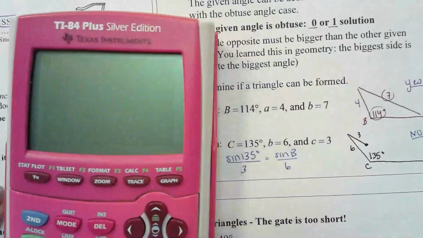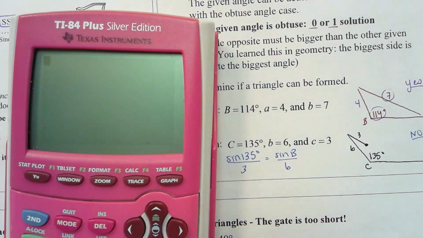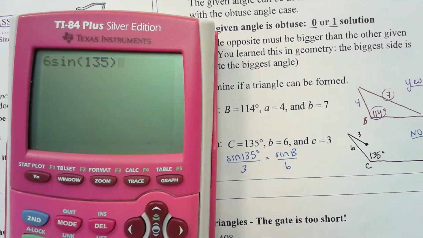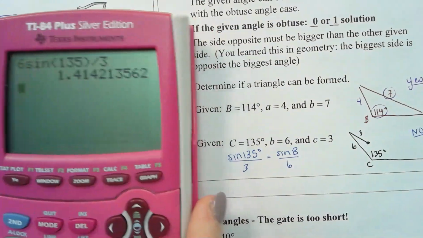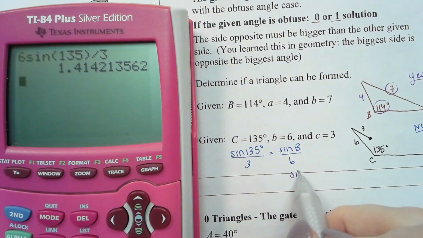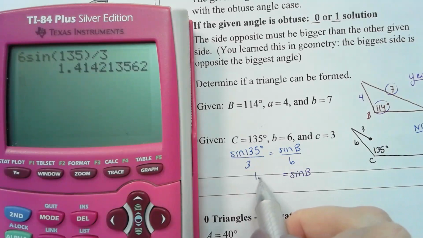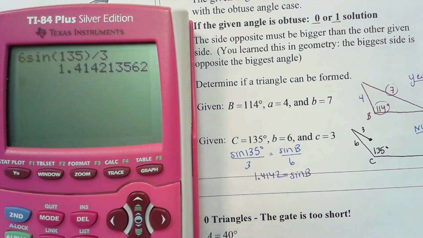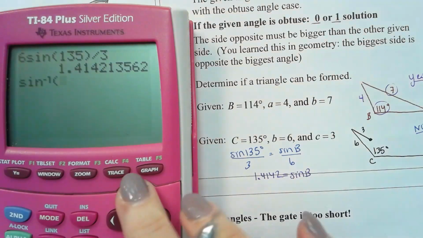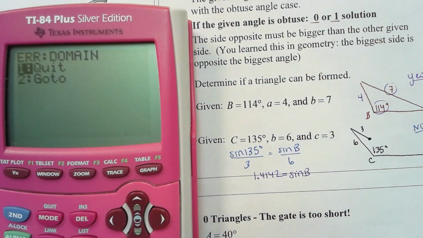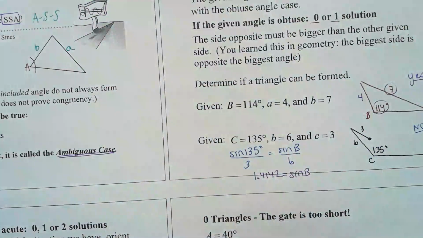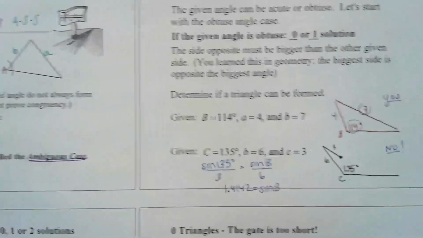I'm going to multiply that 6 to the other side, so I have 6 times the sine of 135, and I'm going to divide that by 3. And so right now I have the sine of B is equal to 1.4142. When I go to take the inverse sine of that number, my calculator gives me an error. It's saying, no, you can't do that. Well, I should have known that from the beginning.